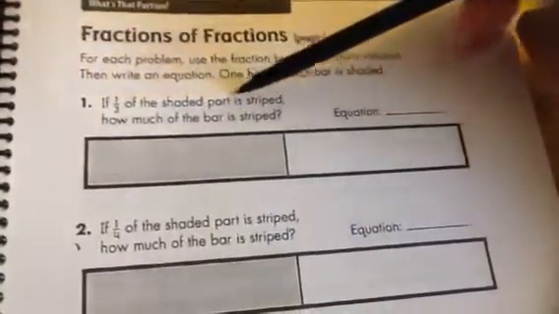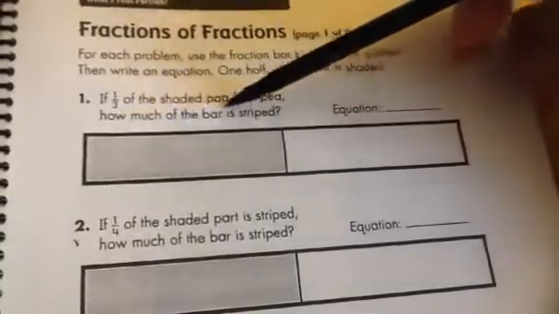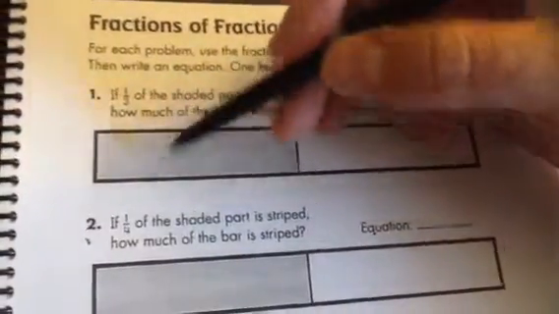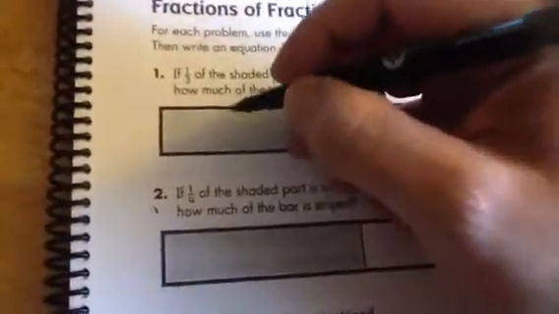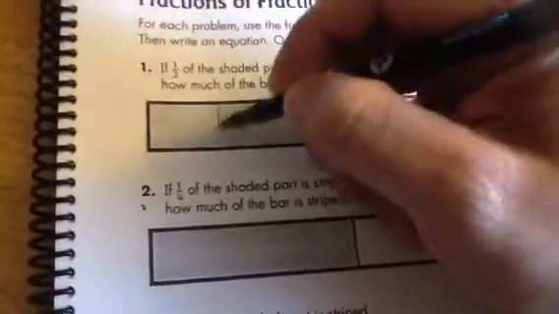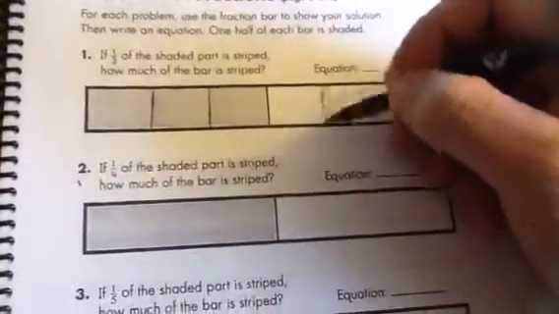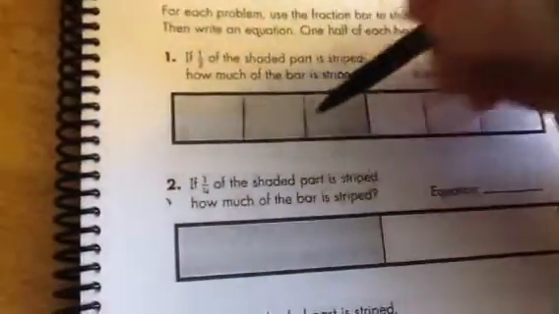If 1/3 of the shaded bar is striped, how much of the bar is striped? So if 1/3 of the 1/2 is striped, we have to figure the half, cut it into thirds, like that. I'll do the same thing with the other side too. And 1/3 of the shaded part is striped, and I'll stripe diagonally just because.